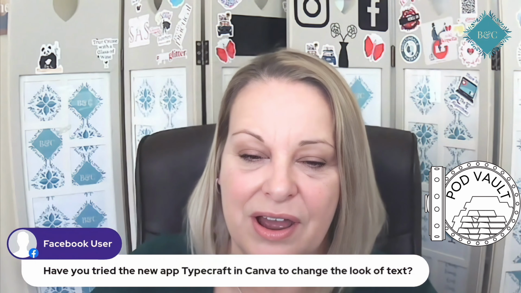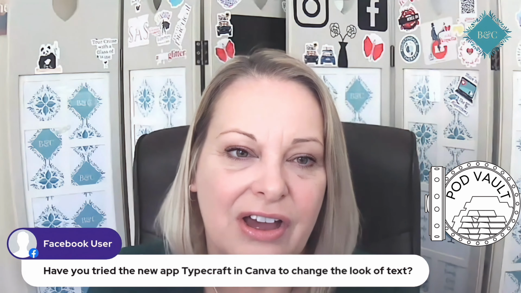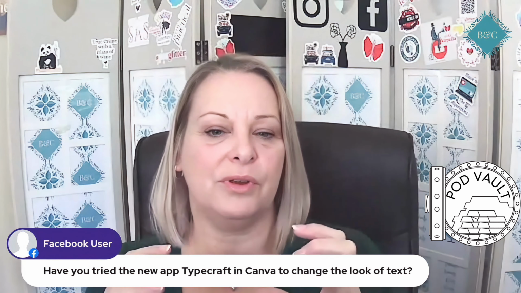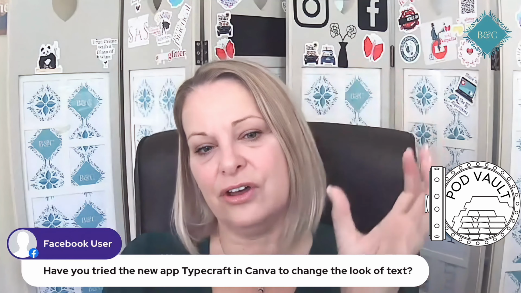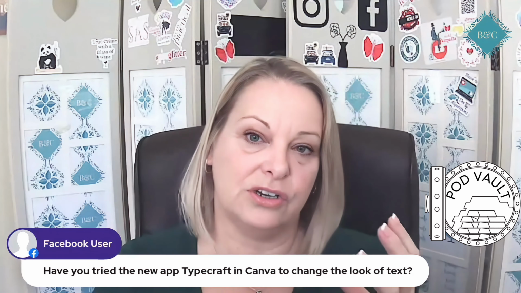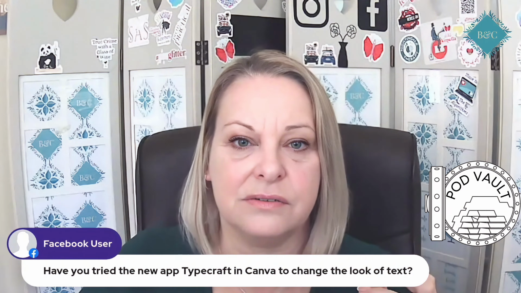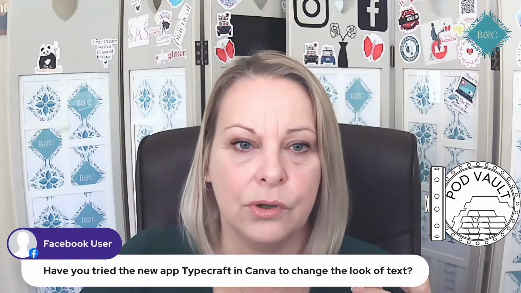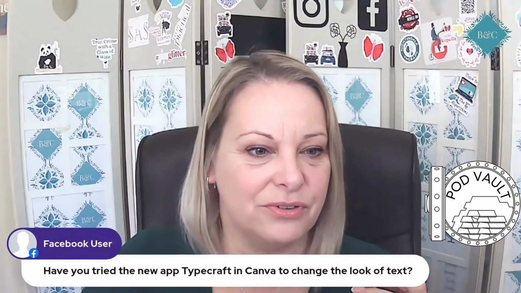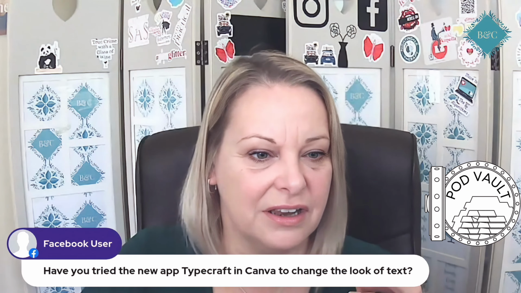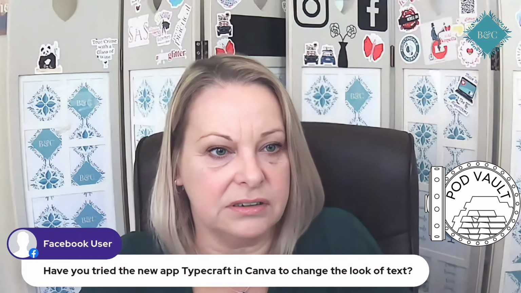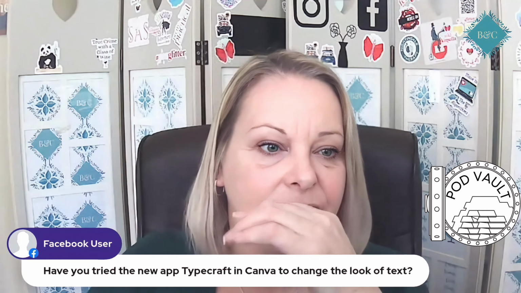And back to me. So a very simple, quick one today. Have you tried the new app Typecraft? Yes. So Typecraft in Canva is, at the moment, all we can do is curves, or previously, all we could do in our, let's see if I can do it in here now without showing you all my customers' products. So go to apps, Typecraft, isn't it? This one.